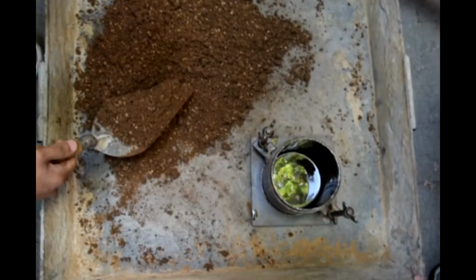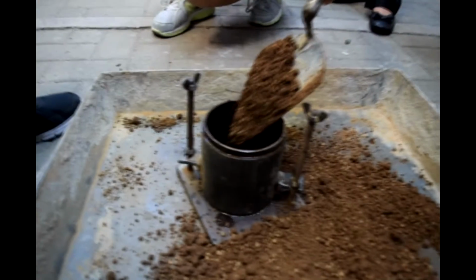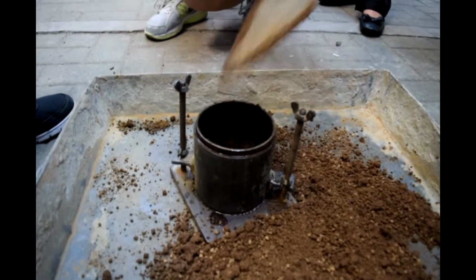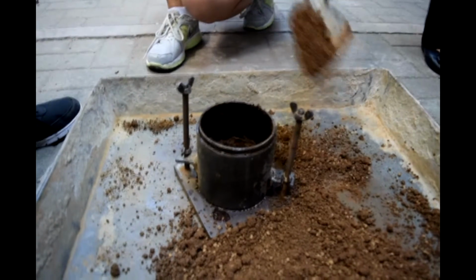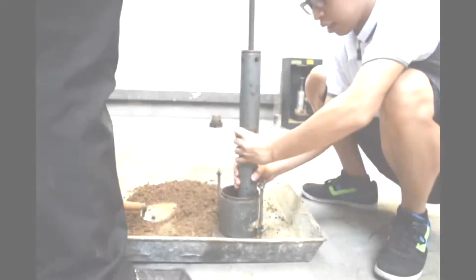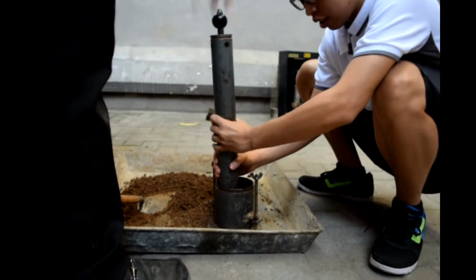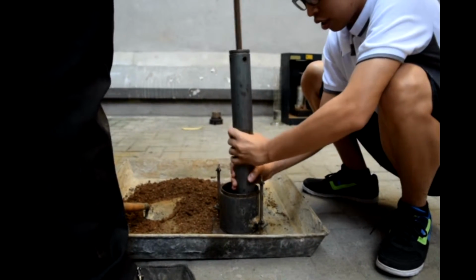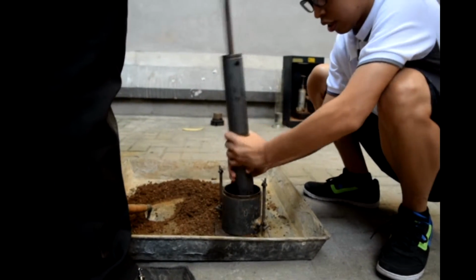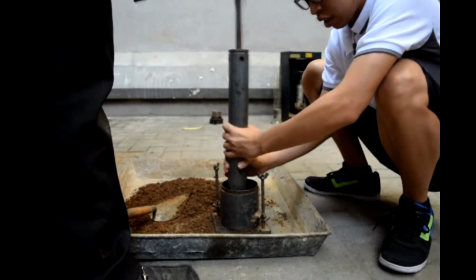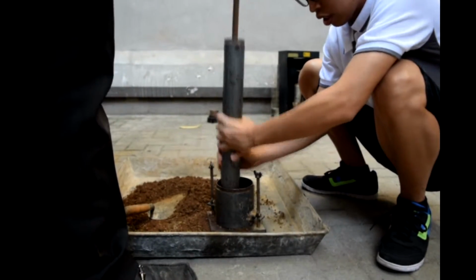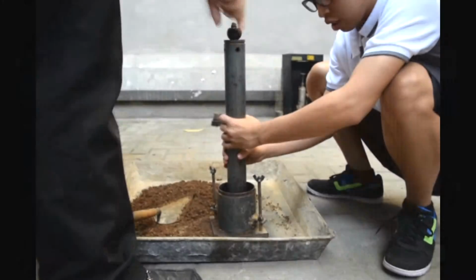Place an approximate amount of wet soil in the mold such that the height of the soil layer will be approximately 1/3 of the height of the mold after compaction. Compact the first layer with 25 blows of the compaction rammer. The rammer should be dropped at the height of 12 inches from the top of the first layer. For best results, the layer should be evenly compacted.